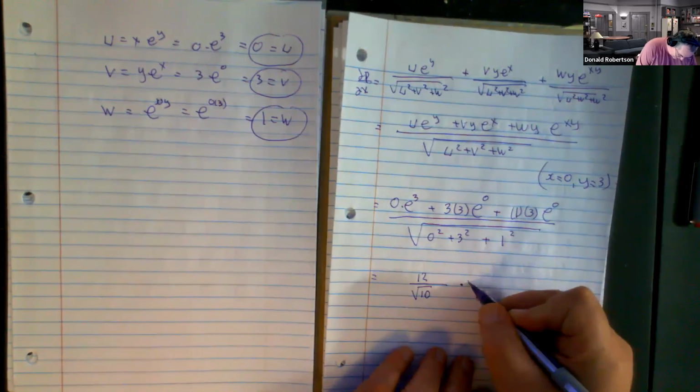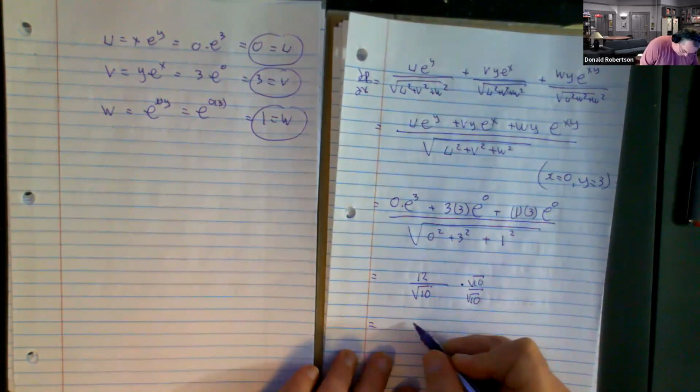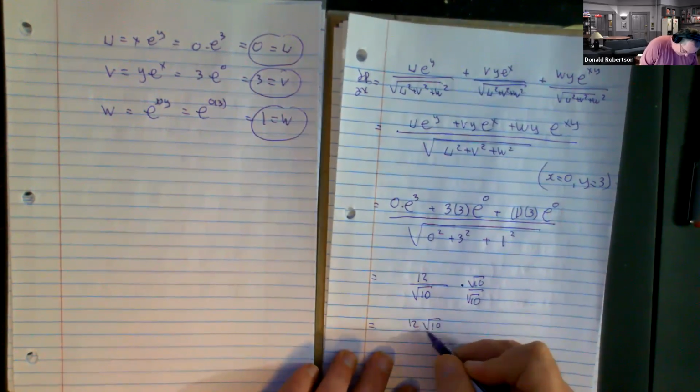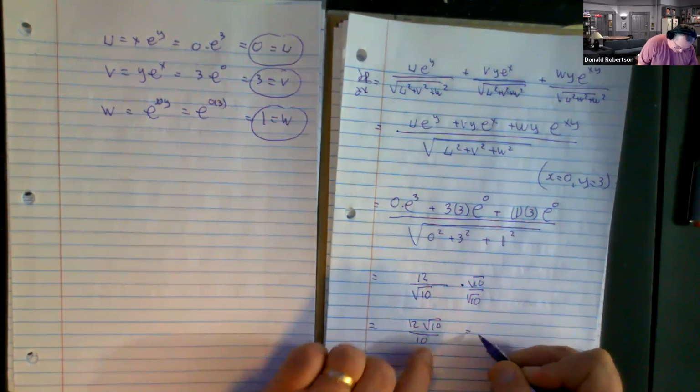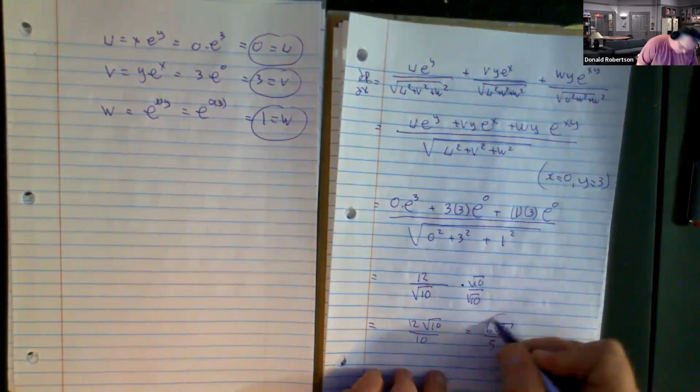Me personally, I don't like square roots in the bottom. So I'm going to rationalize it and call it that guy. Then I can cancel a little bit. And that would be a much prettier answer.